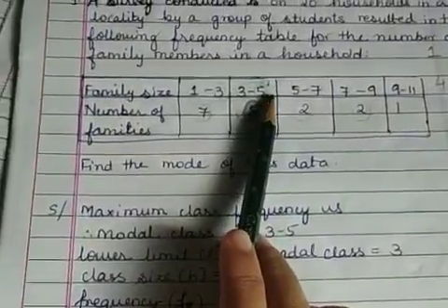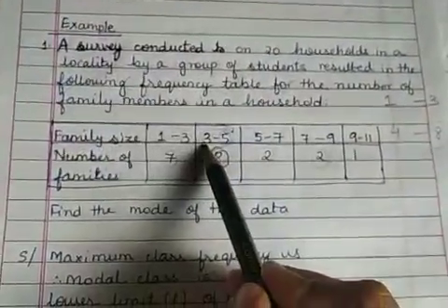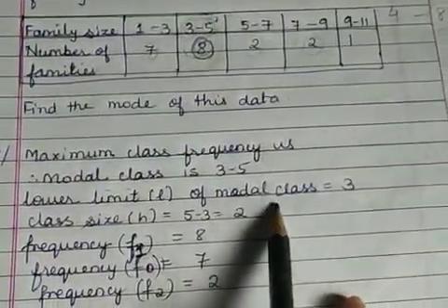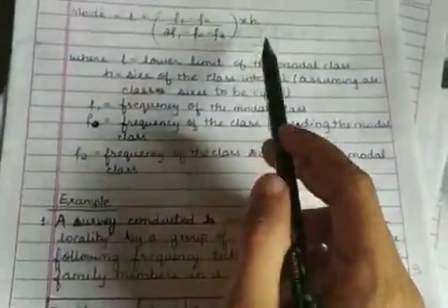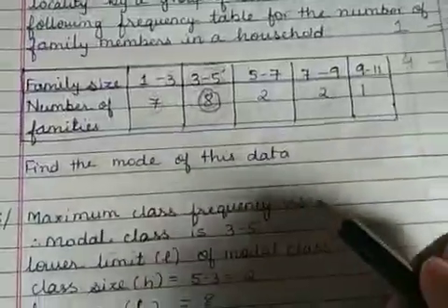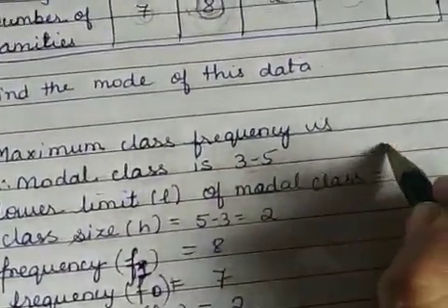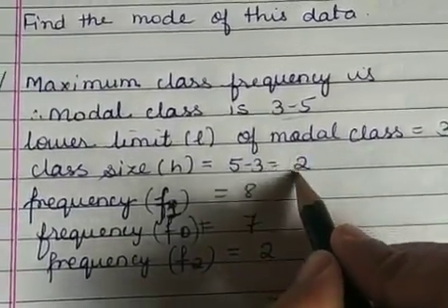Now as I told you, L stands for lower limit. What is the lower limit of this class? 3, right? So the lower limit L of the modal class is equal to 3. And h stands for class height, or class size. To find the class size, we subtract the lower limit from the upper limit, which gives 2.